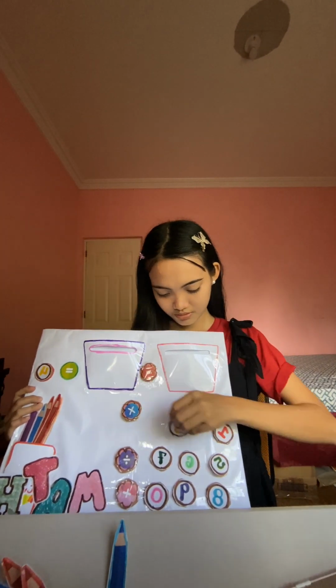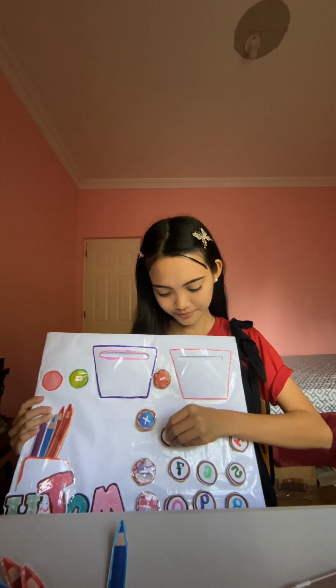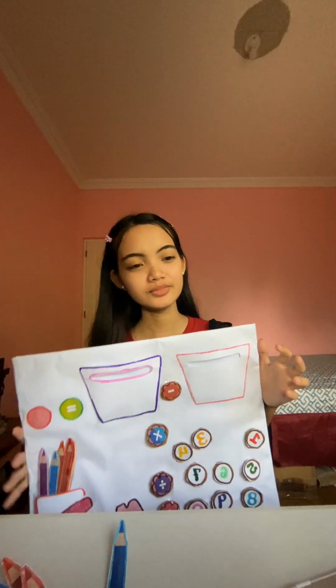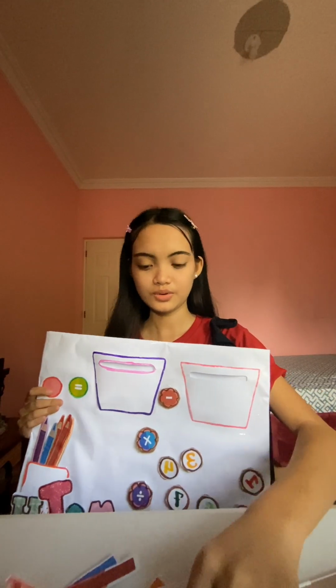7, 3, okay, 4. Now let's try another example for subtraction. Okay, the minus sign. Okay, let's try this. No, this one. Let's try to pick the blue one.